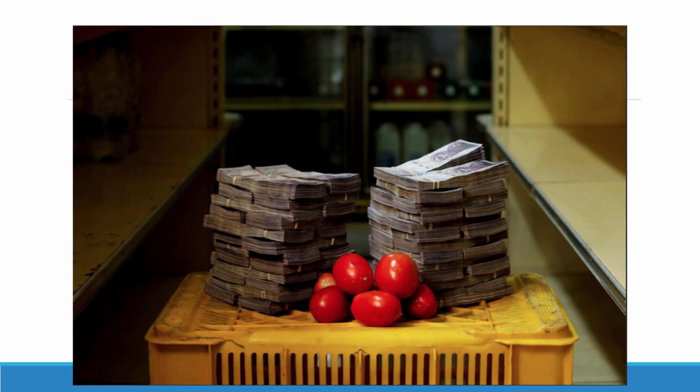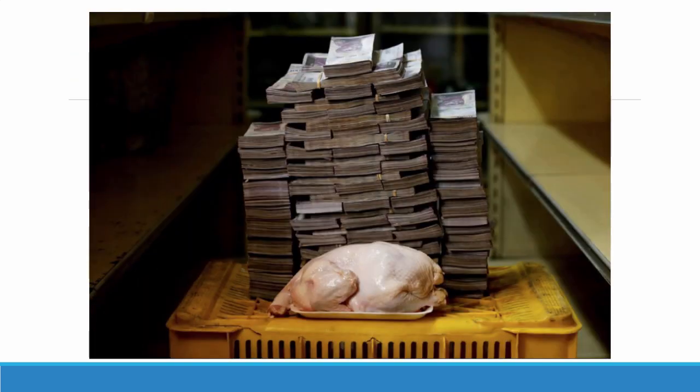Or this much to buy a pound of tomatoes? Or this much to buy a chicken? If you needed to buy 2 chickens, you're going to need a wheelbarrow to carry that money around because the money is so utterly worthless. You need stacks and stacks and stacks of it just to buy common things.